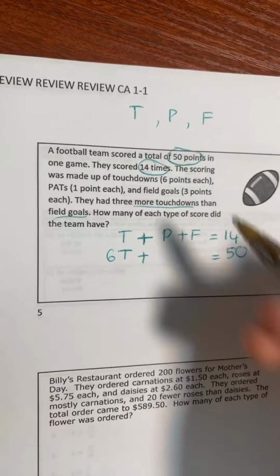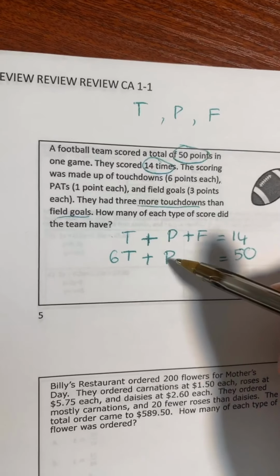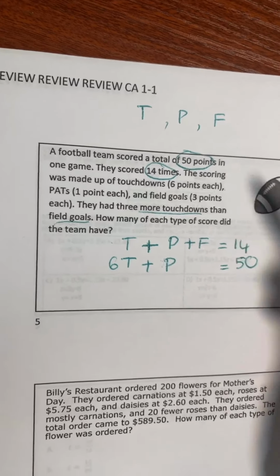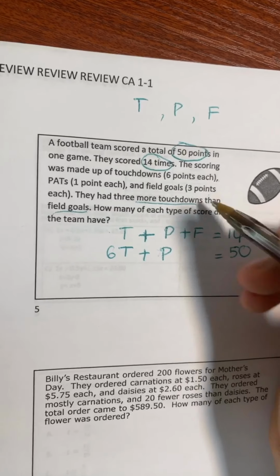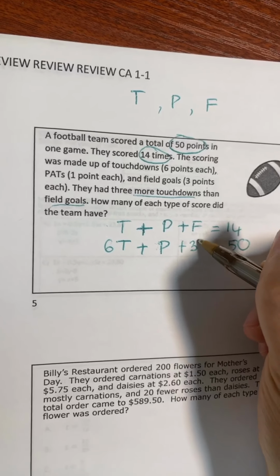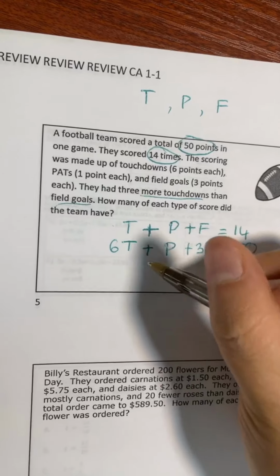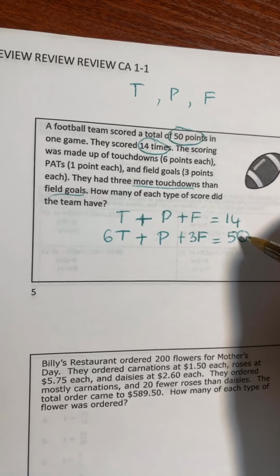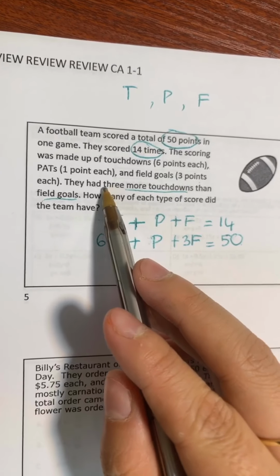PAT is 1 point, so I'm gonna multiply that by 1, but really the 1 we don't need to write in front, right? And then the field goal is 3 points each, so I'm gonna multiply that by 3 for field goals. All total points made up 50. And then we have one more equation from here.